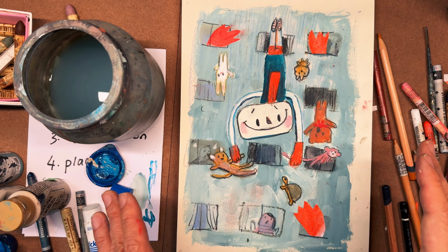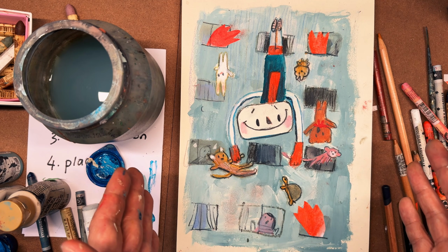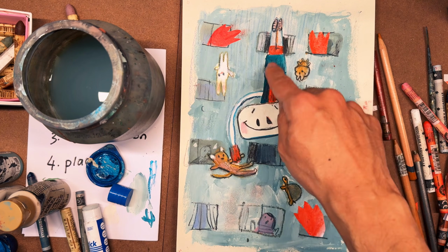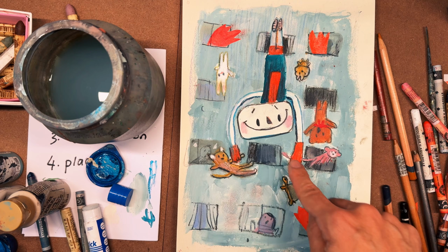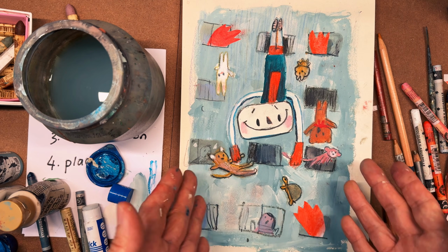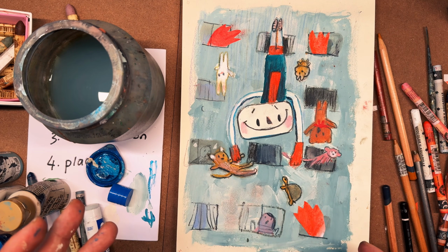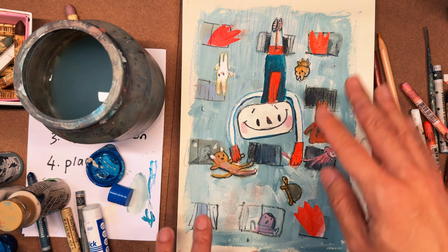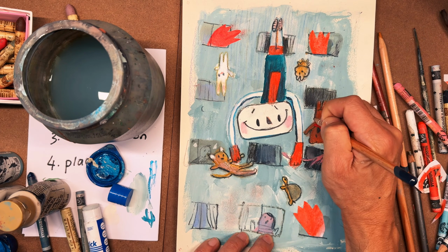So overall, I think it looks pretty decent. There are pops of red color, so the eye just travels through the page. There's drama and there's something happening. The characters kind of stand out against the background.